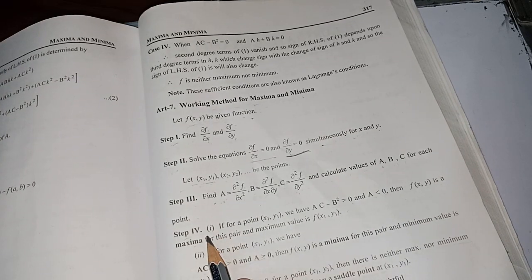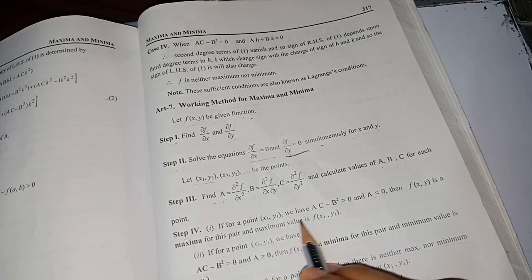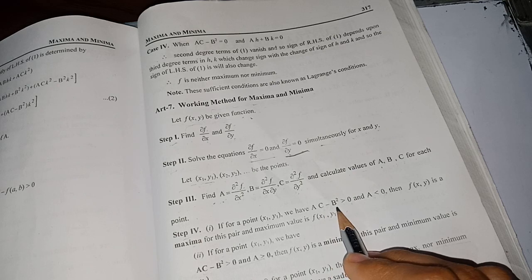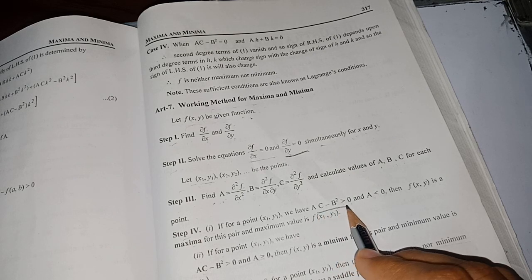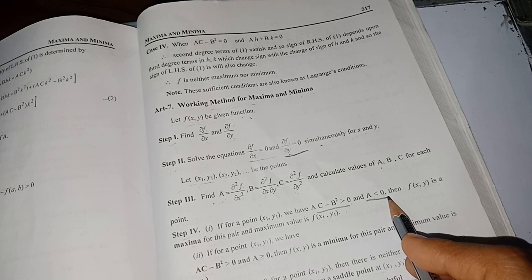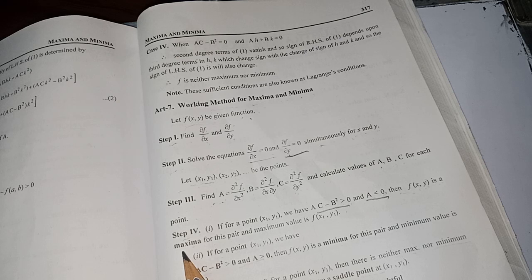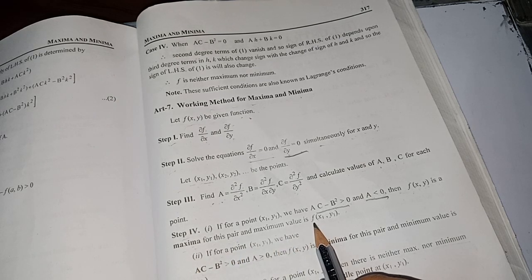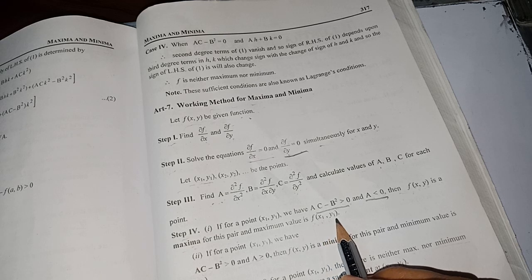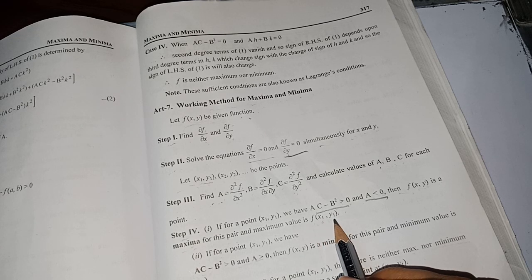Step number 4, if for a point (x1, y1) we have ac minus b square greater than 0 and the value of a is less than 0, then f of x comma y has a maximum. For this pair, the maximum value is f of x1 comma y1. We put the values of x1 comma y1 in the given function.